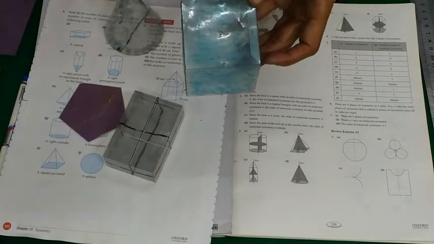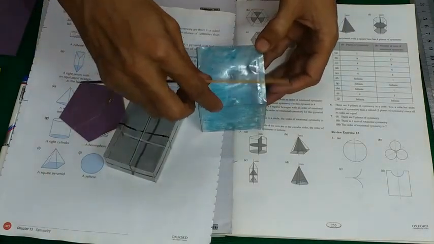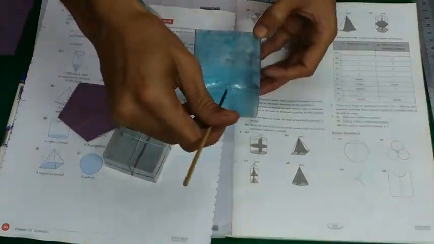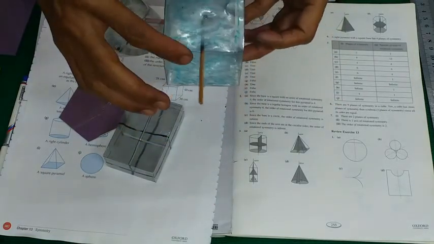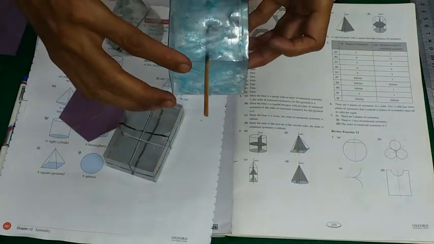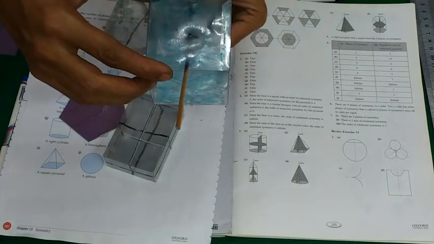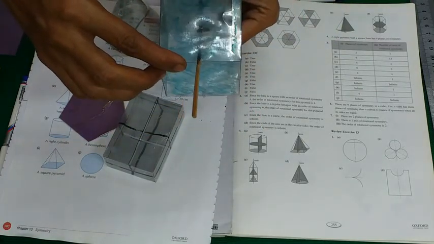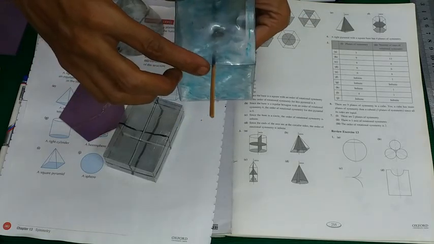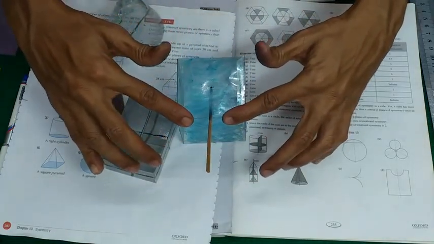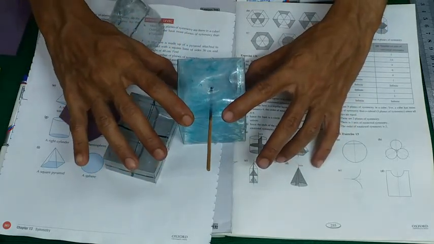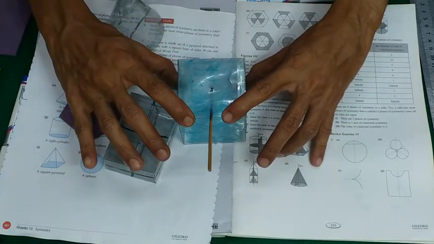Then it comes from the midpoint of each edge. From the midpoint of this edge to the midpoint of the edge on the back side at the bottom, so one entering from the front top edge and touching the bottom edge at the back.